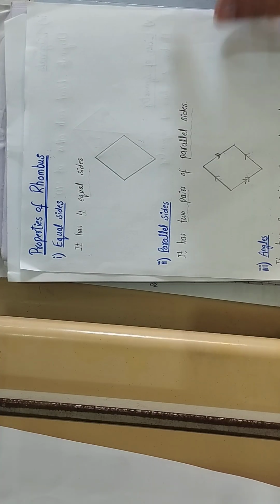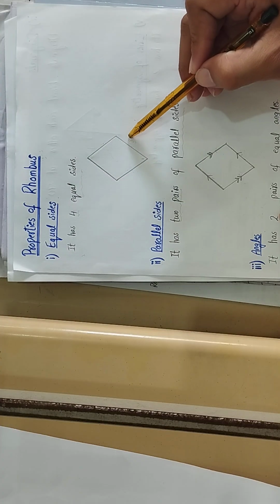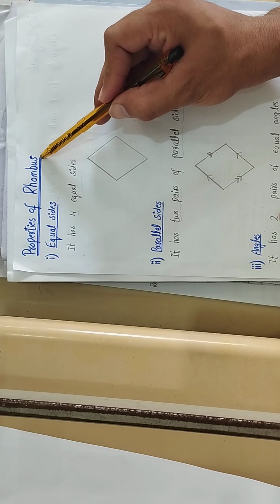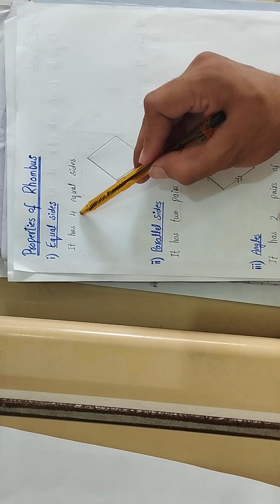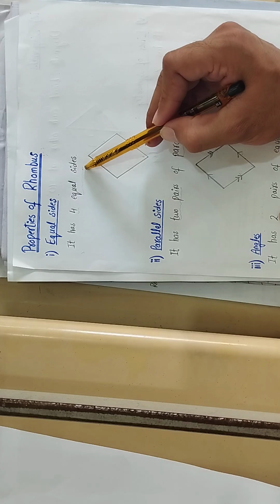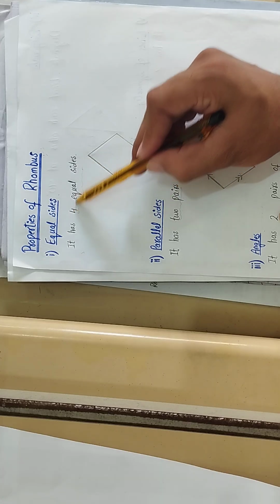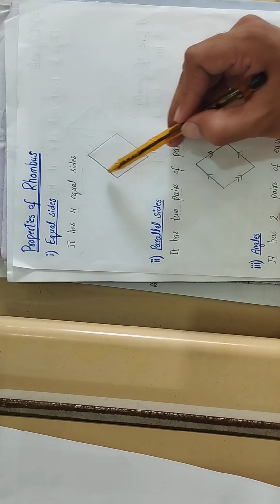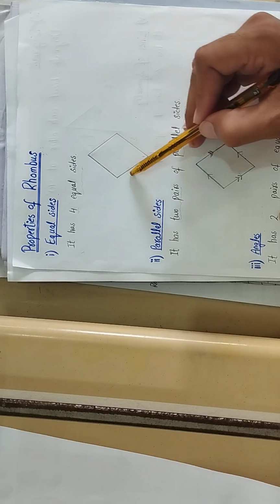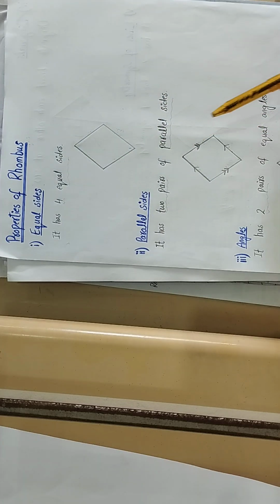Now let's revise the properties of rhombus. This shape is called rhombus. How many equal sides does it have? All the sides are equal. It has 4 equal sides, just like square. Square में भी 4 equal sides होती हैं और इसमें भी 4 equal sides हैं. These sides, they are all equal in length. ठीक है, these 4 sides.